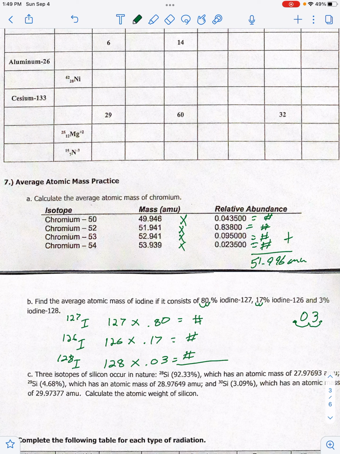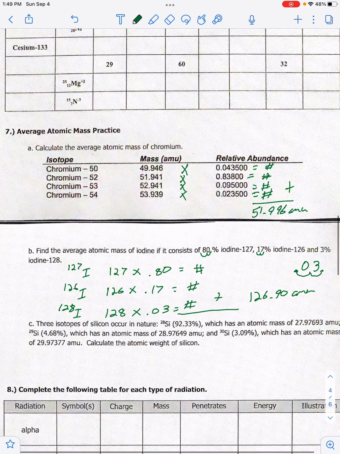Now once you have those numbers, you're just going to add them all up. And your answer for this would be 126.90 AMU. If you look up iodine on the periodic table, it should be pretty close. So 126.904 on the periodic table. So those are fairly simple. Just make sure if it's not in decimal form, you move the decimal left by 2.